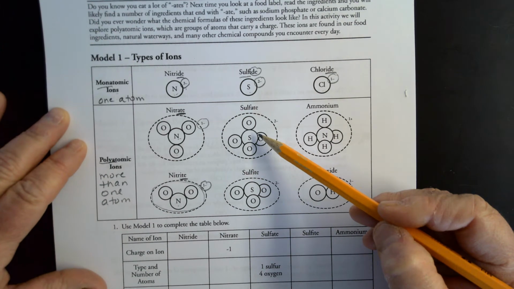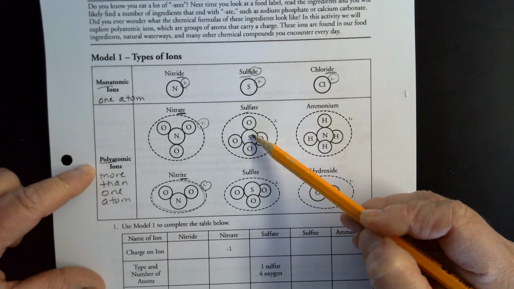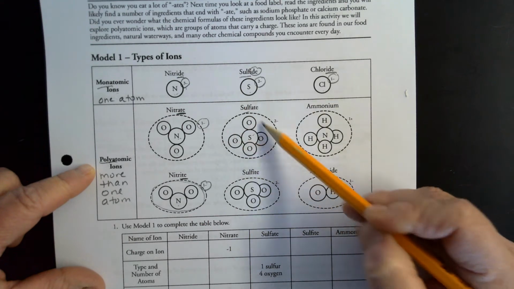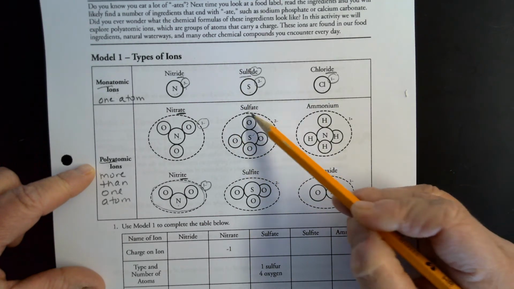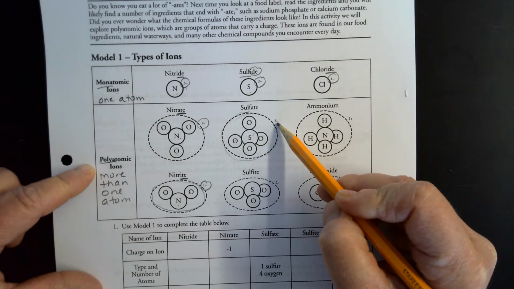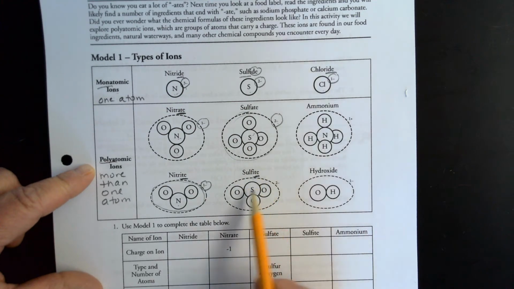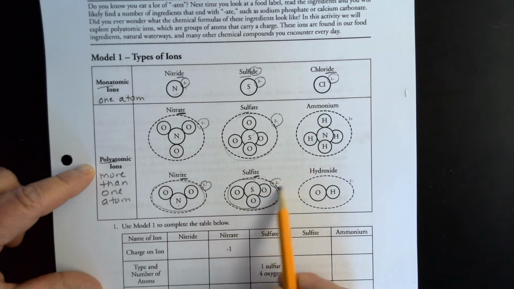Sulfate, right? You see sulfur in there. So there's a sulfur atom with 4 oxygen atoms hanging out together. Overall, that cluster of atoms has a -2 charge. Sulfite, 1 sulfur, 3 oxygens, that cluster of atoms has an overall charge of -2.